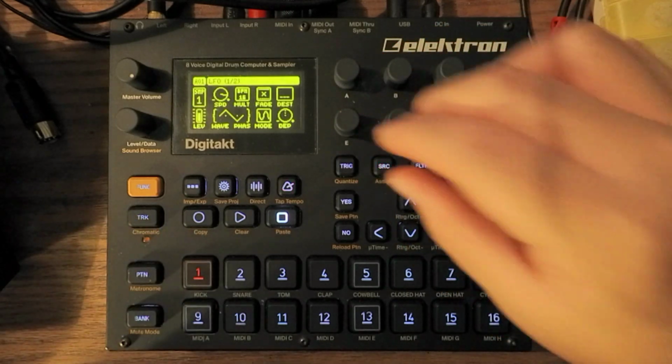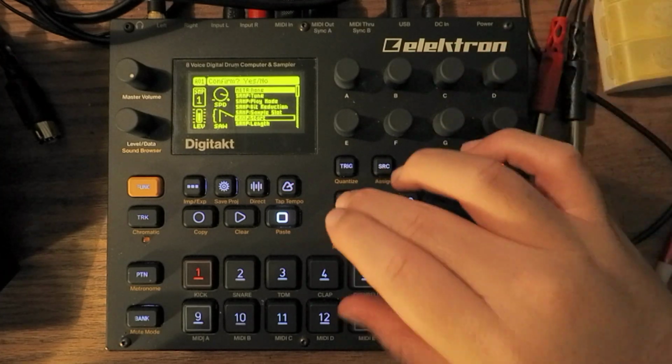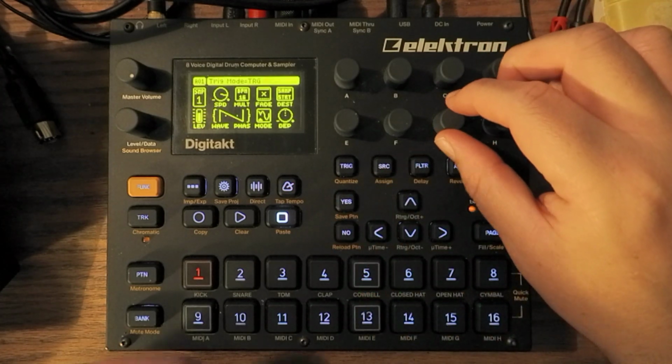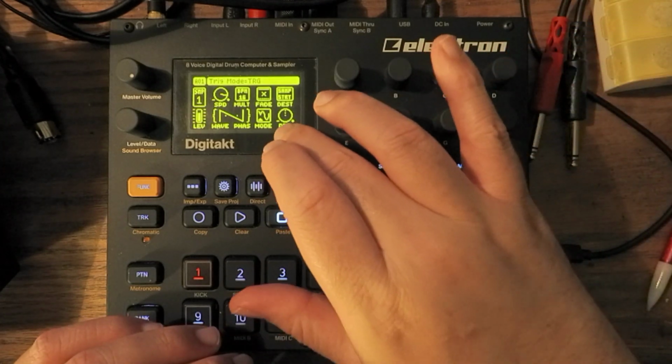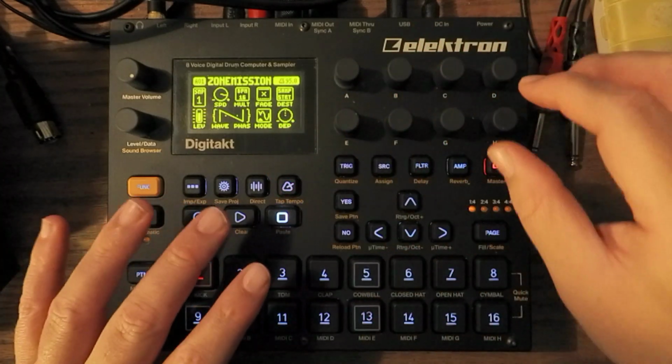Next, I'll set up my LFO. I want a saw wave. I want to set the destination to sample start and the mode to trigger. And next, I'm going to turn the depth to the left until it triggers the beginning of the part that I want.